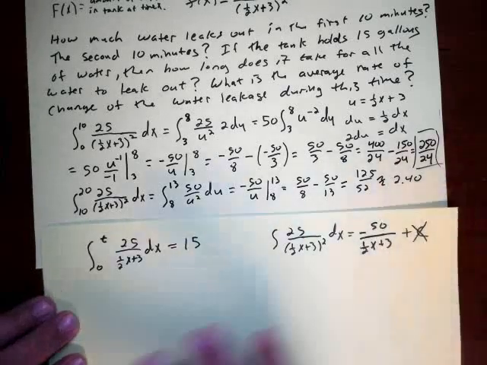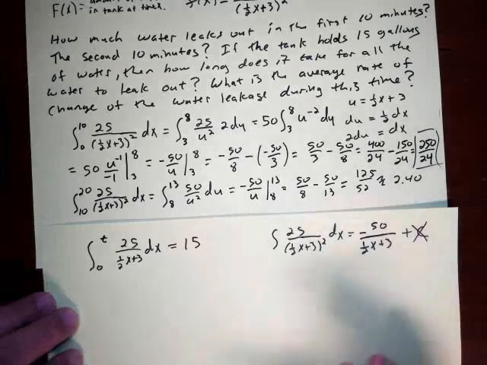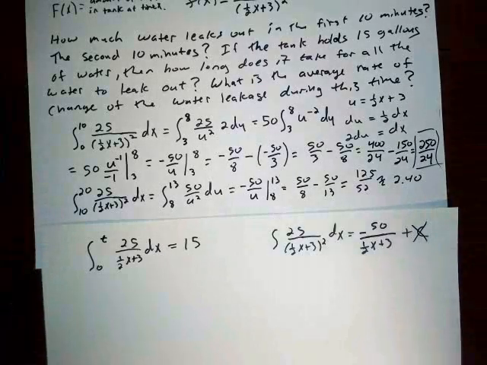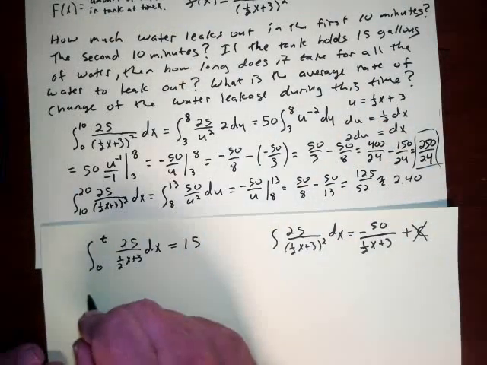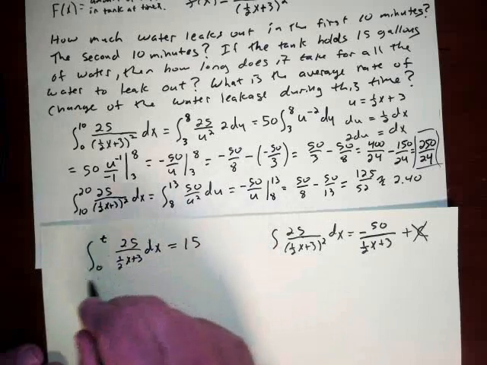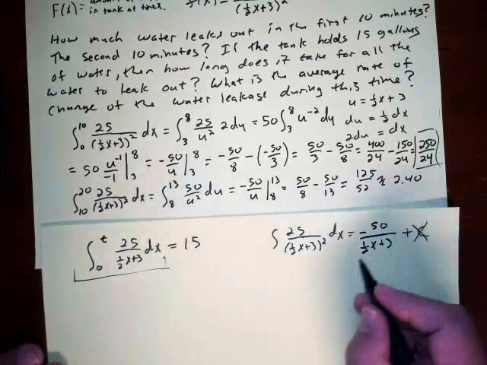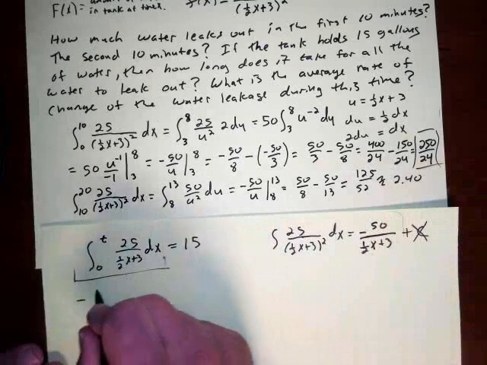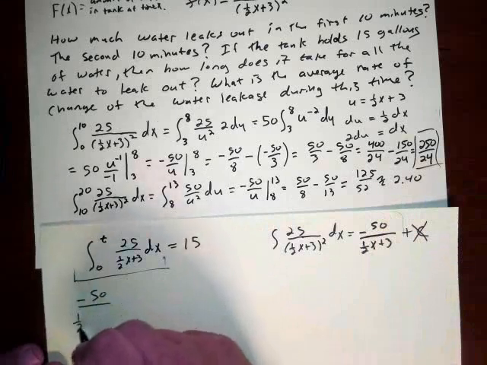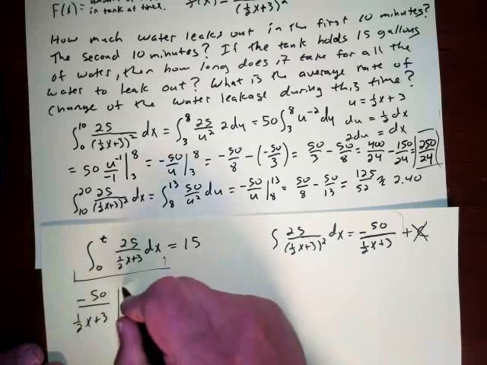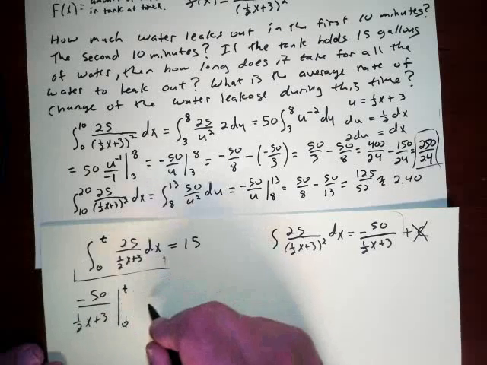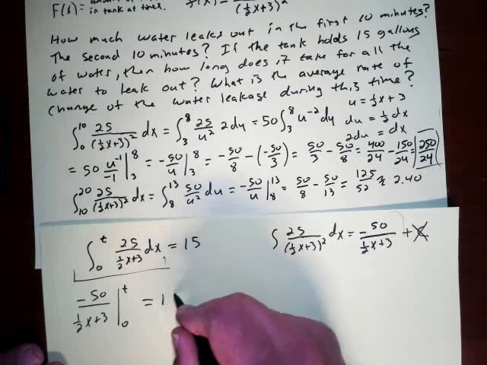I don't need the plus c because I'm going to use the fundamental theorem, and if you subtract one antiderivative minus the next, the c's would cancel out. So I'm going to say that this whole thing here is this part of the antiderivative evaluated at 0 and at t, and that's going to equal 15.